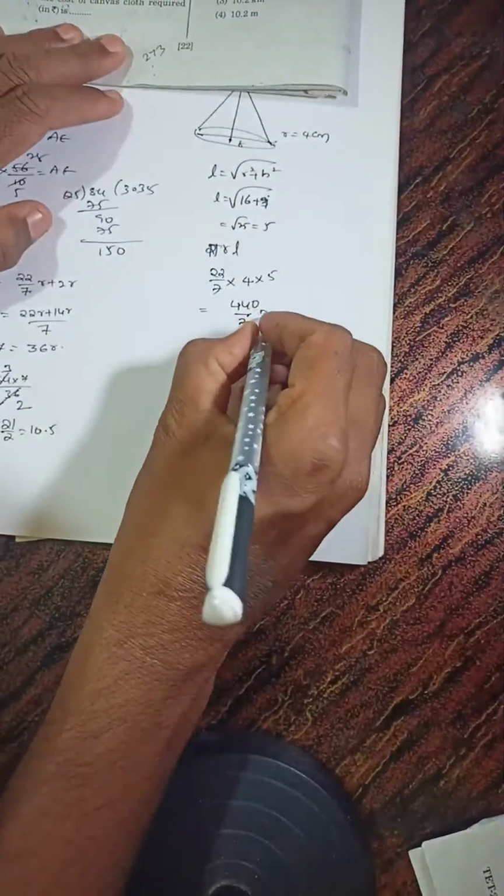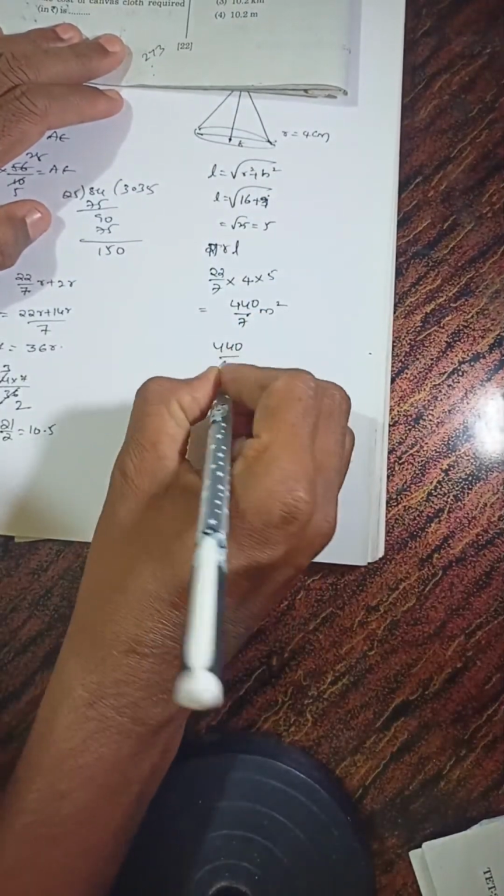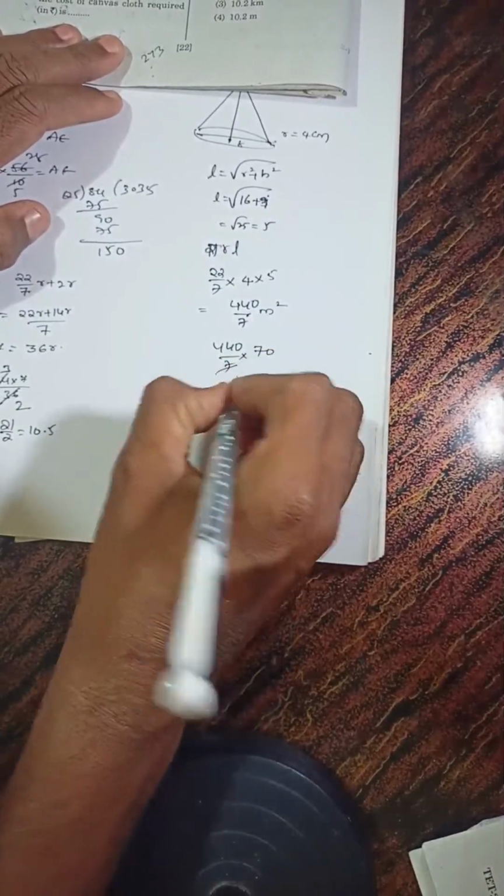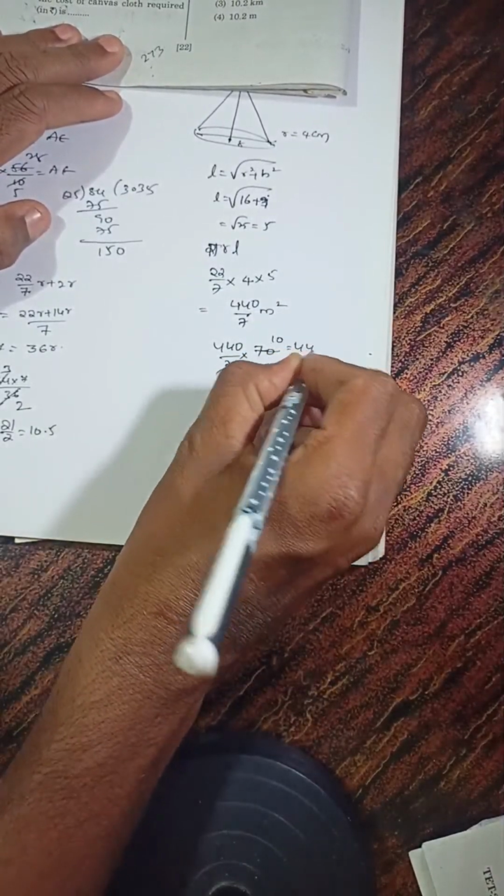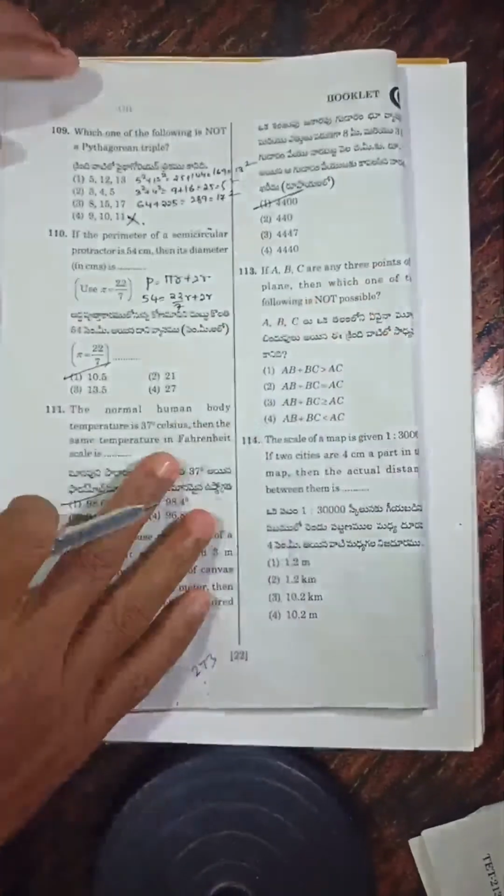1 meter square cost is 70 rupees. 440 by 7 into 70 rupees. 7 into 10 is 70, so we are going to get the answer 4400. We got the answer.